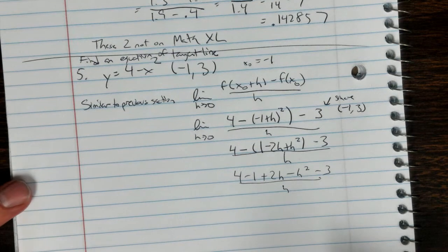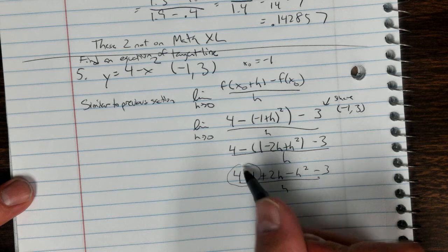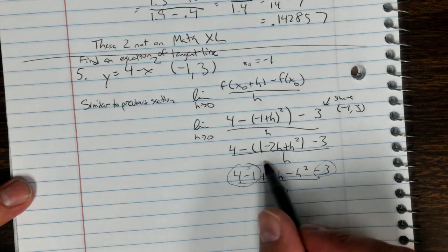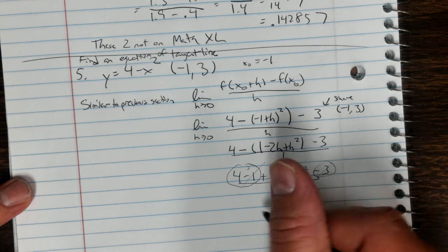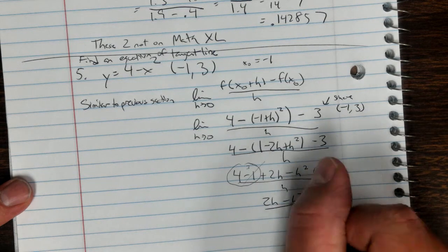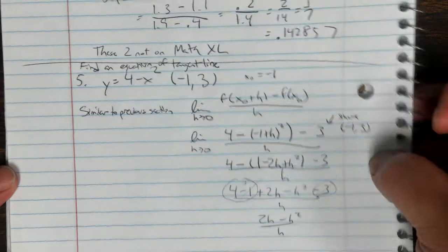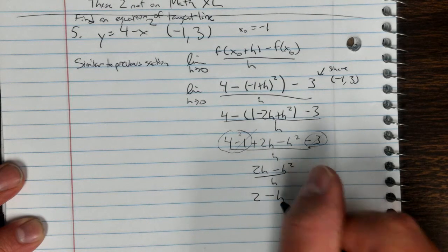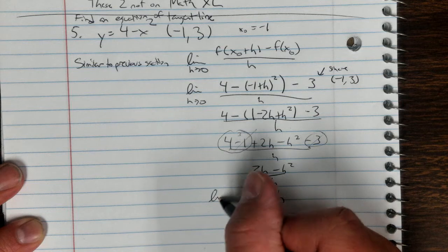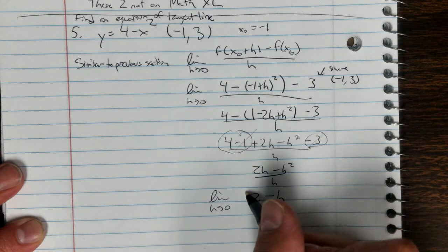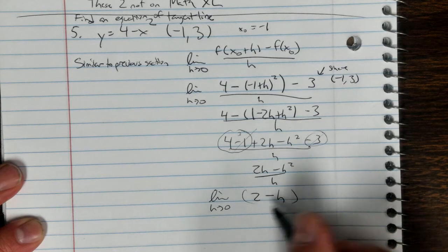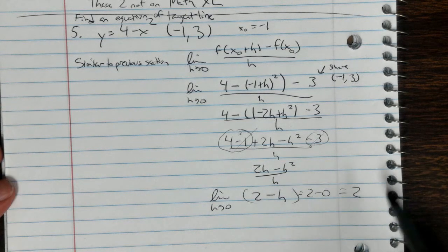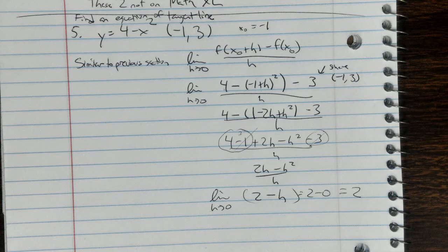How you know you did it right is if your numbers cancel. So 4 minus 1 is 3, and 3 minus 3 cancels. So what you're left with is 2h minus h squared over h. So then when you divide that out to each, you get 2 minus h. Now you do your limit as h approaches 0 of this, and so that would be 2 minus 0, which is 2. Okay, so that's exactly how you work it out by hand.